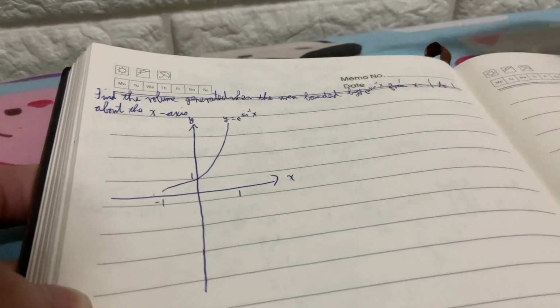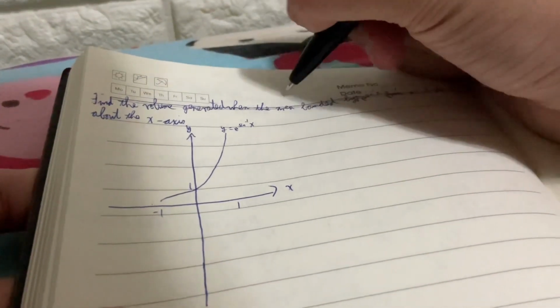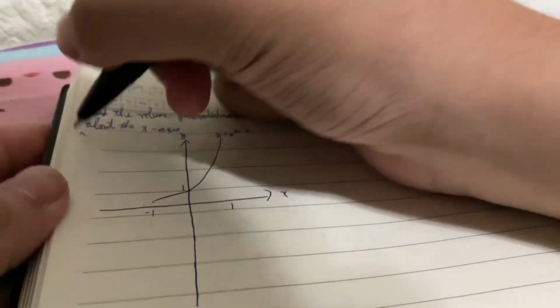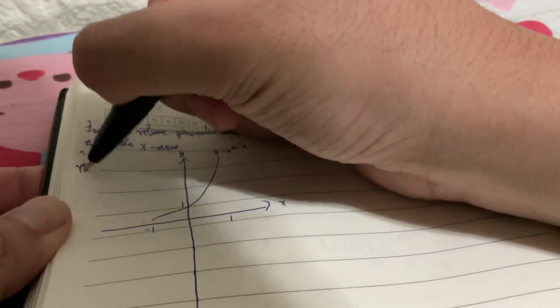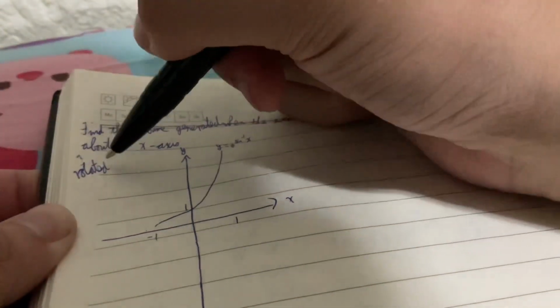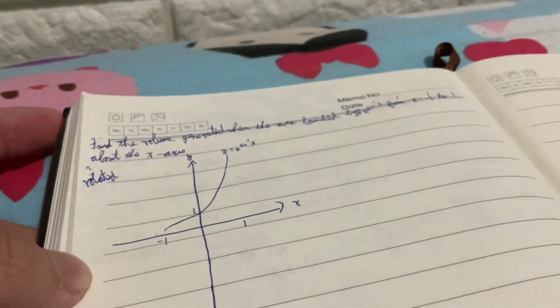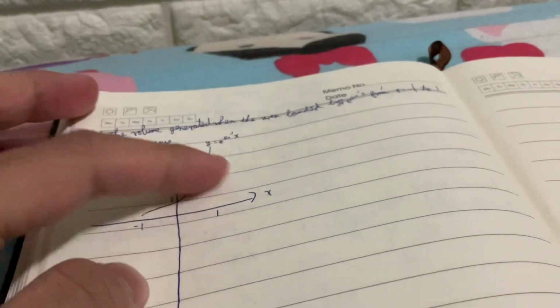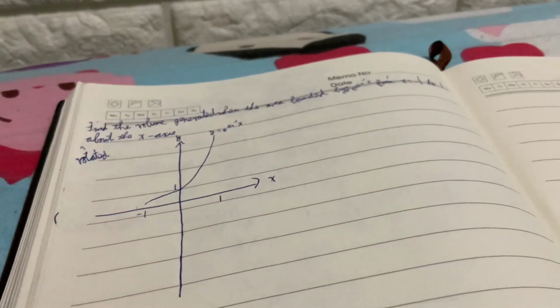It should be rotate, right? I forgot about the rotate here. Rotate. And here, how can we find the area? Find the volume, not the area.